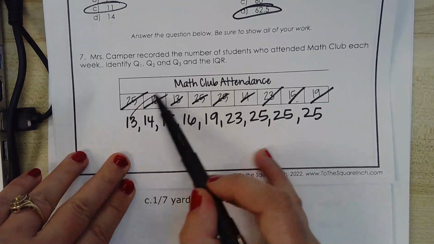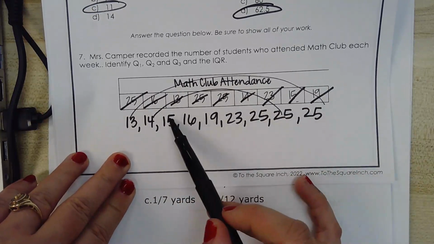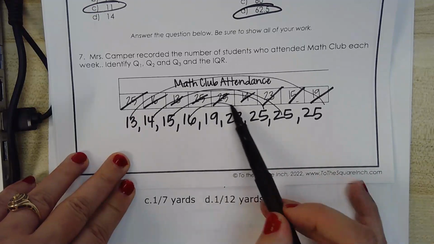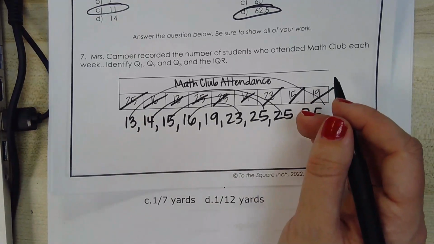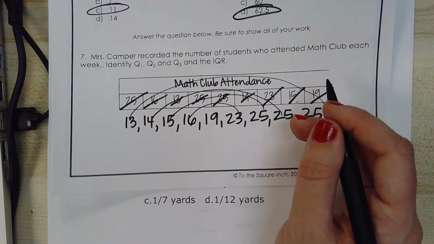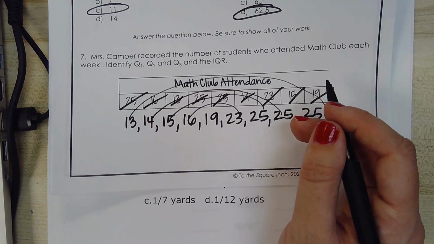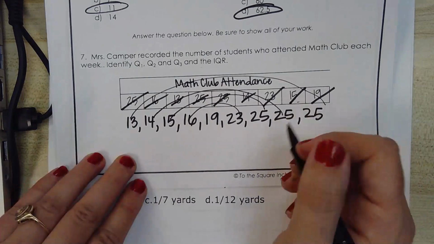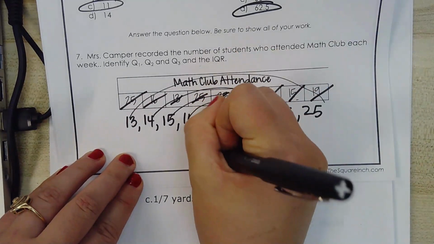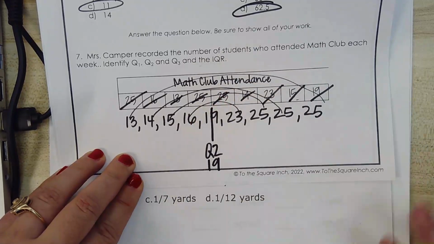Now you can do the rainbow here to determine which one is your exact middle. And what's your exact middle? 19. You all agree? Okay. Draw a line, label it quartile 2, and again that was 19.